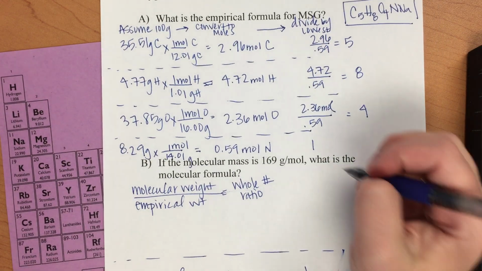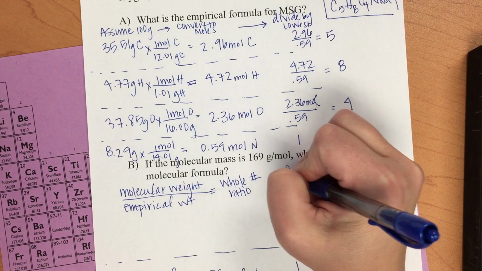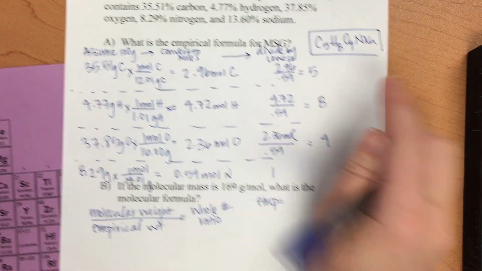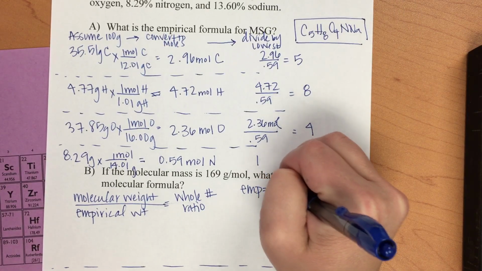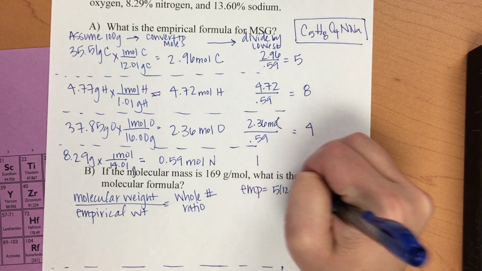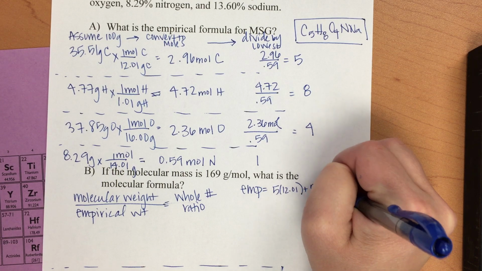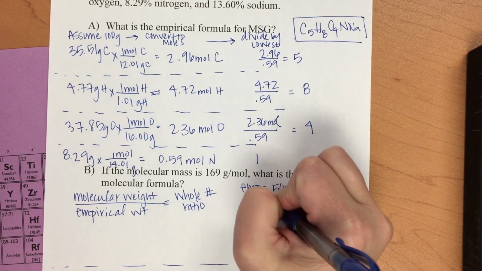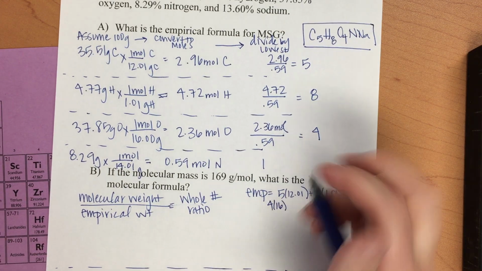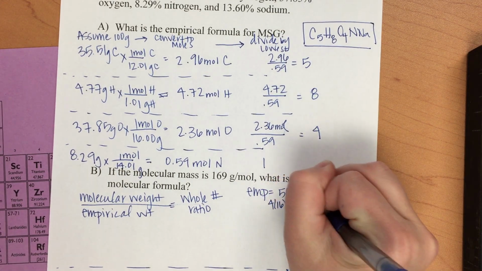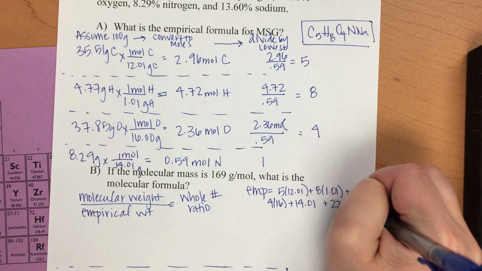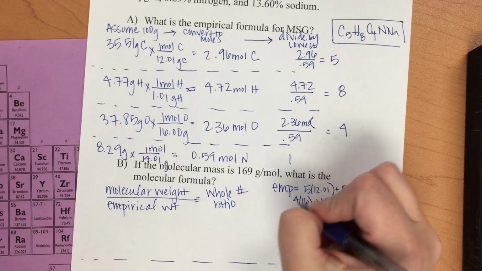So in this case, the empirical weight is going to be equal to the sum of all of these. So we have 5 times 12.01 for carbon, plus 8 times 1.01 for hydrogen, plus 4 times 16 for oxygen, plus 14.01 for nitrogen, and plus 22.99 for sodium.